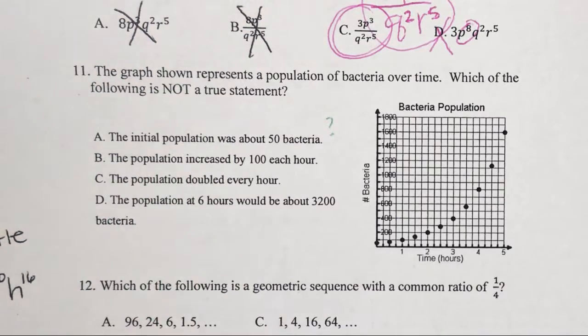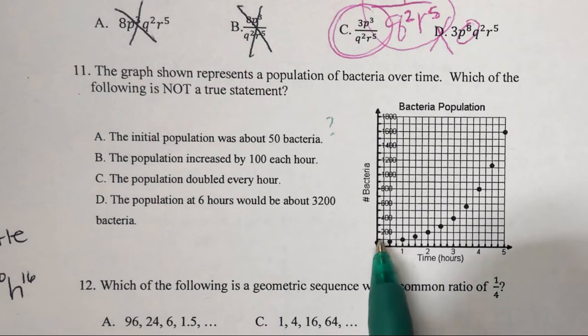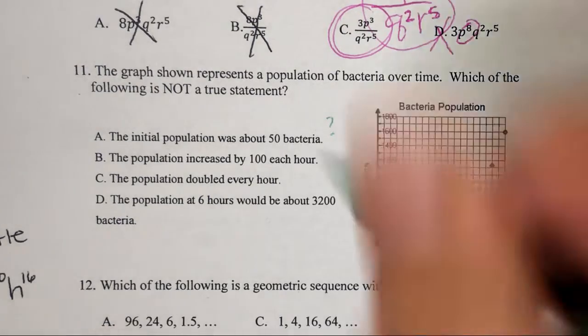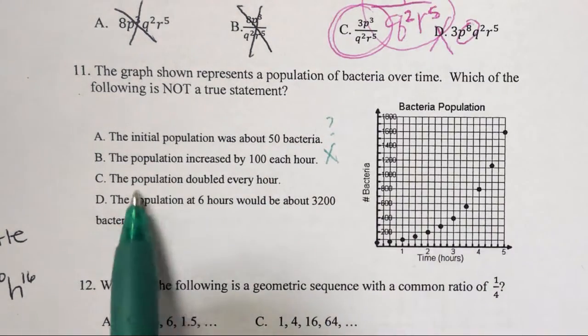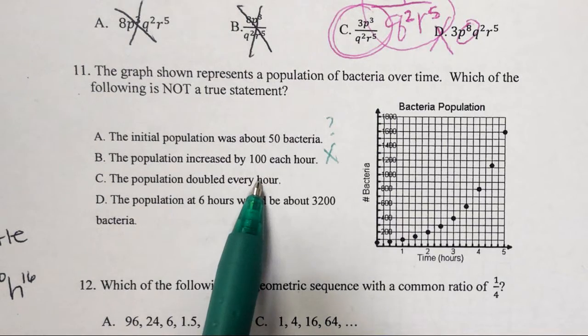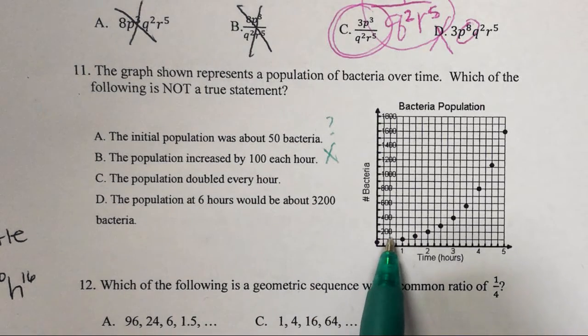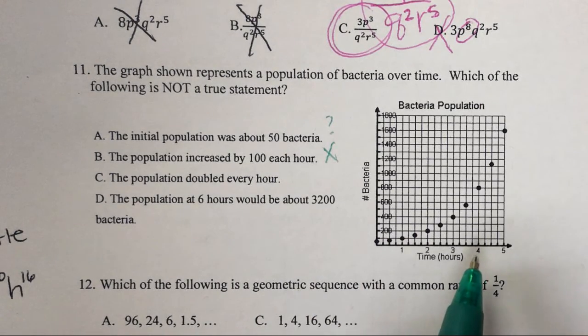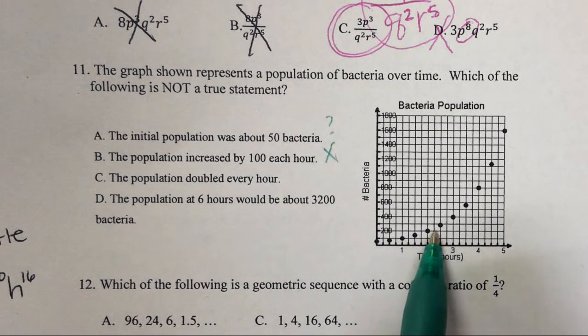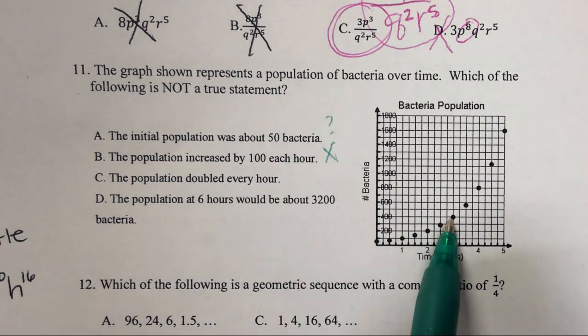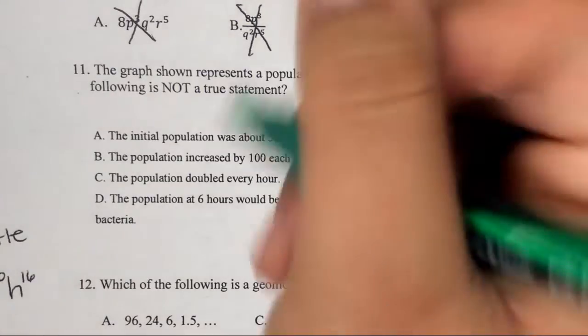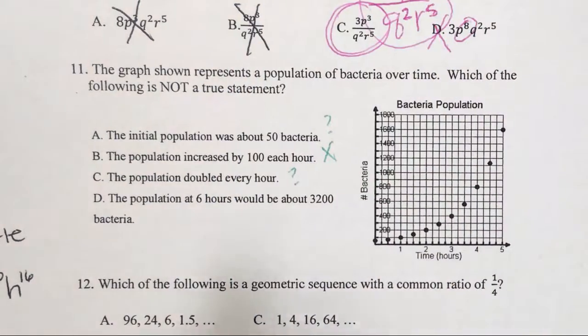Does the population increase by 100 each hour? Every hour, am I adding 100? No. The population doubles every hour. Every hour, is it getting 2 times as big? Yeah? 400, and then it goes to about, okay, about, maybe.